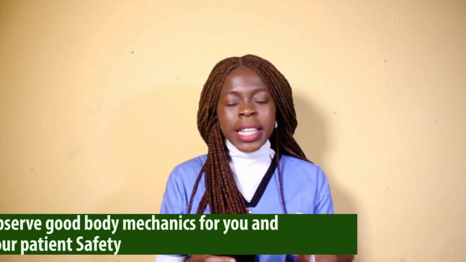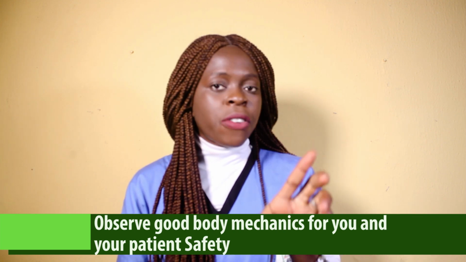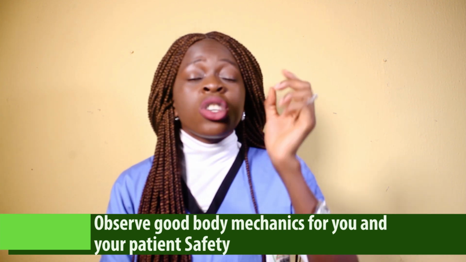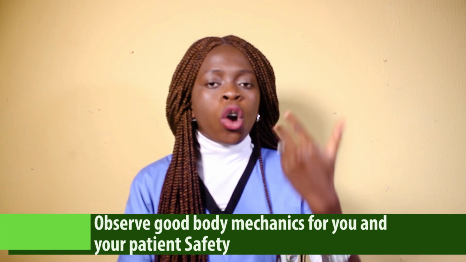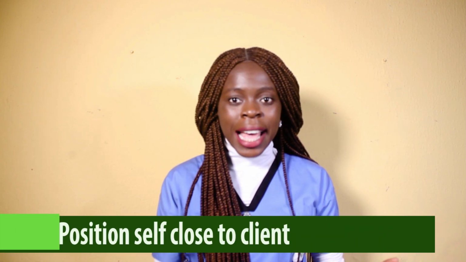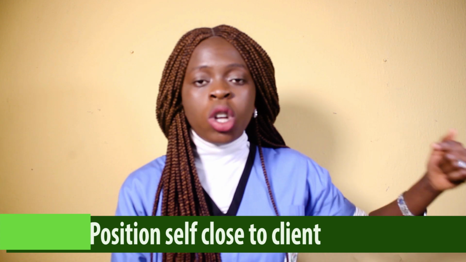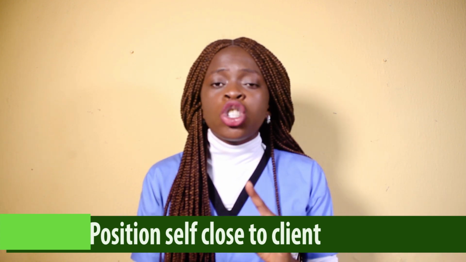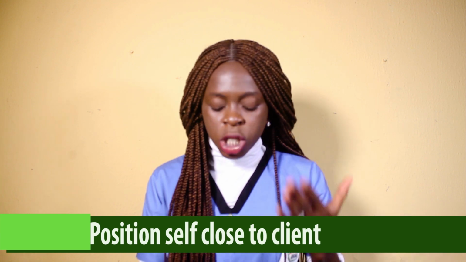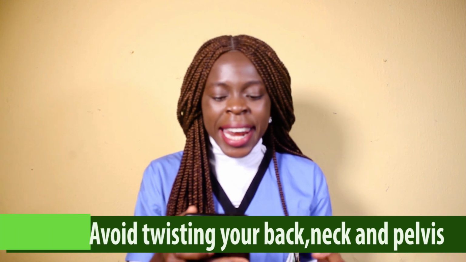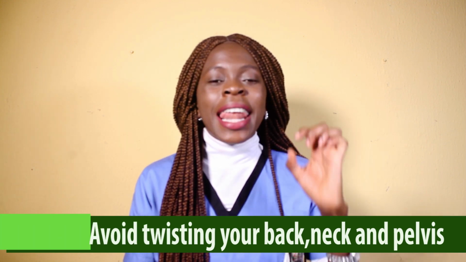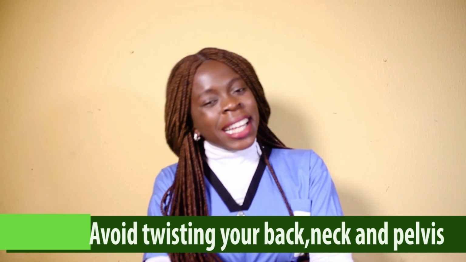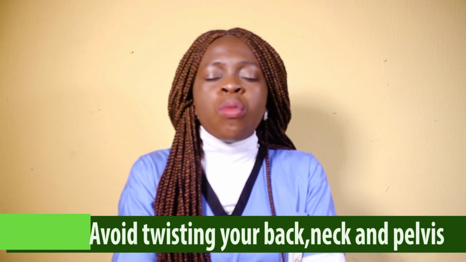In terms of proper body mechanics, observe good body mechanics for your own and your patient's safety. The first one I have is to position yourself close to the client. You don't have to be far away from your patient when positioning your patient. You have to position the client close to yourself when changing position. Then the other one is to avoid twisting your back, neck and pelvis by keeping them aligned.